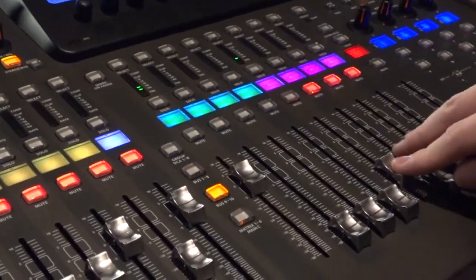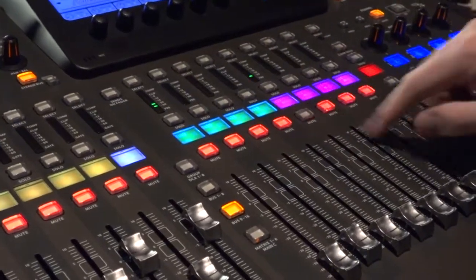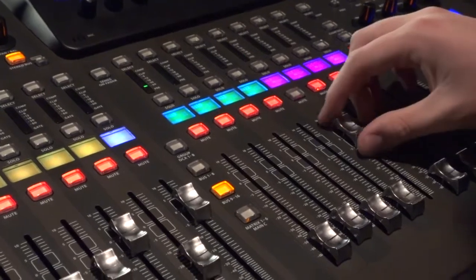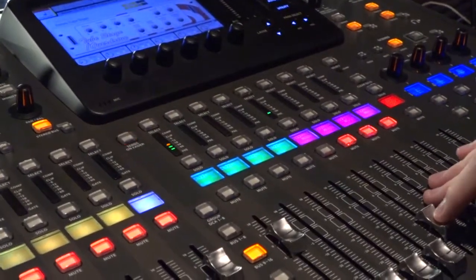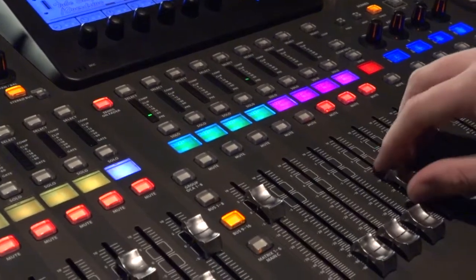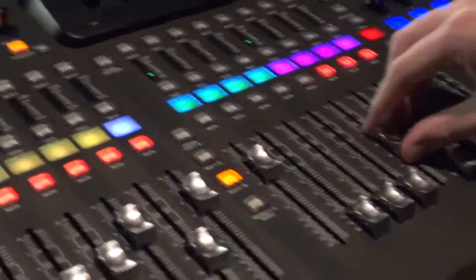Now, usually the way I do it is I unmute this right here, I bring this up to 0, and then I do it with the control sends on fader. That way, I find I have a little more control over it, and it works a little better.